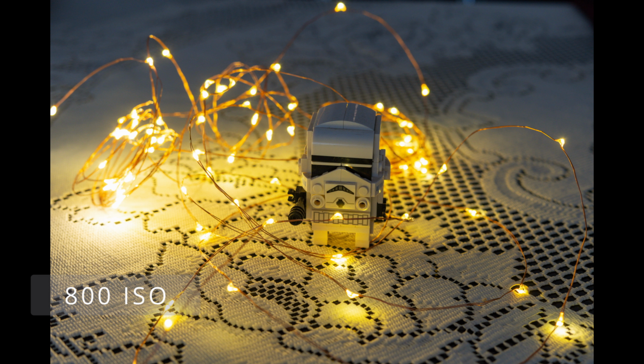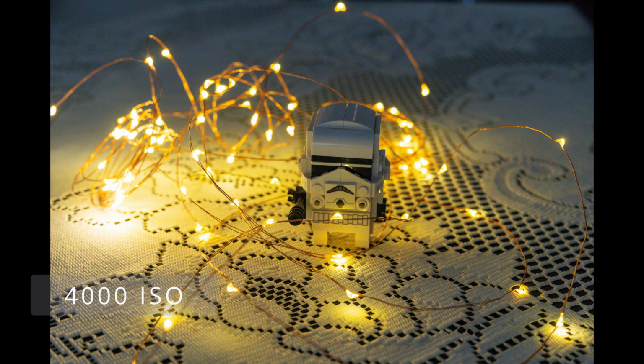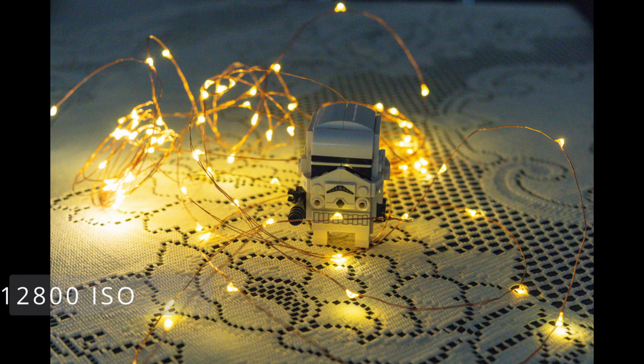And just to illustrate that effect of noise, you'll see that I shot the same image exposed at almost 800 ISO, and then increased the ISO to 4000 and 12,800.